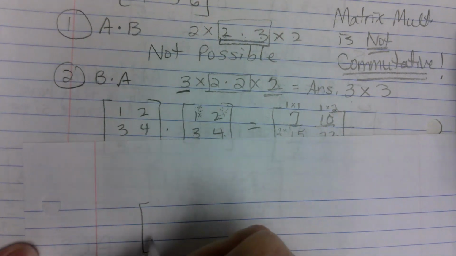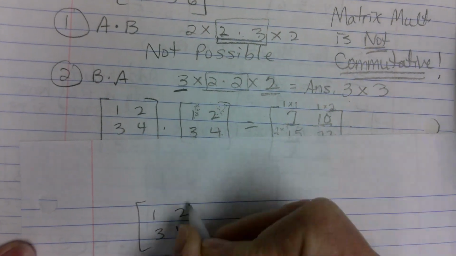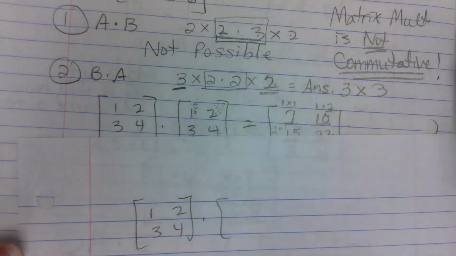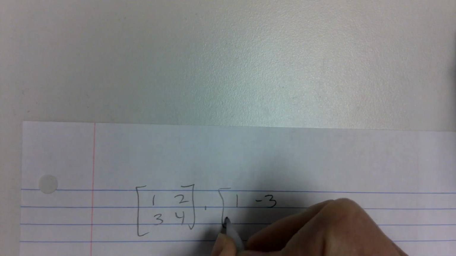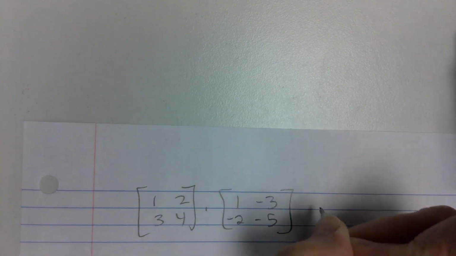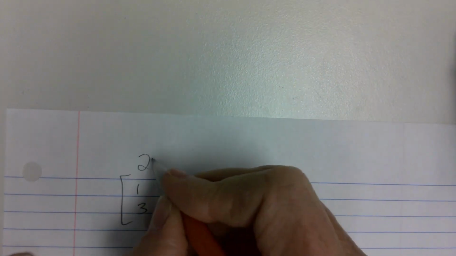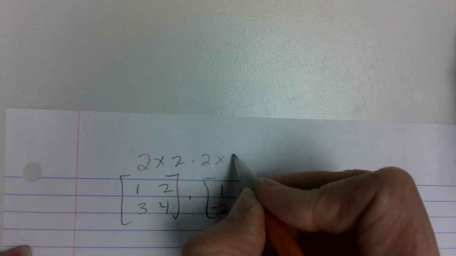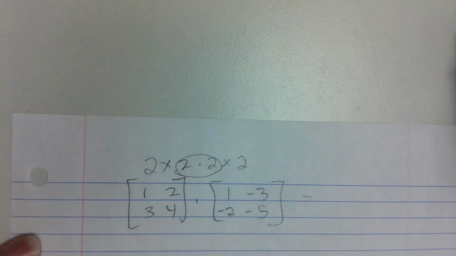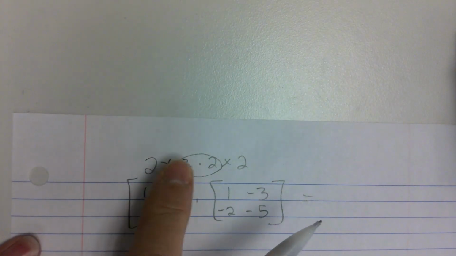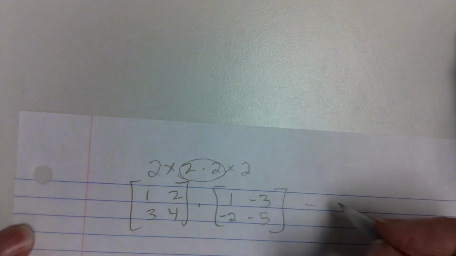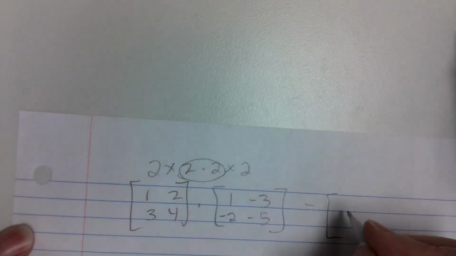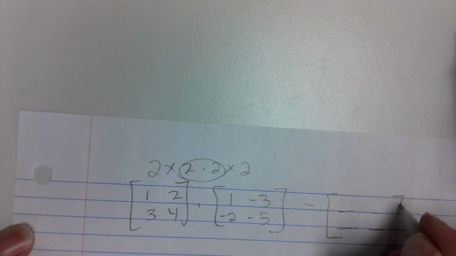A was 1, 2, 3, 4 times D. D was the same size, wasn't it? Yeah, it's 2 by 2: 1, negative 3, negative 2, negative 5. A 2 by 2 times a 2 by 2. Interestingly enough, a 2 by 3 times a 2 by 3 just don't work, even if they're the same size. Squares will always work. Square matrices, 2 by 2, 3 by 3. The answer will be a 2 by 2, right?